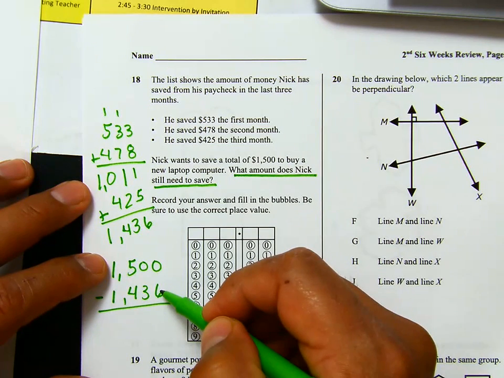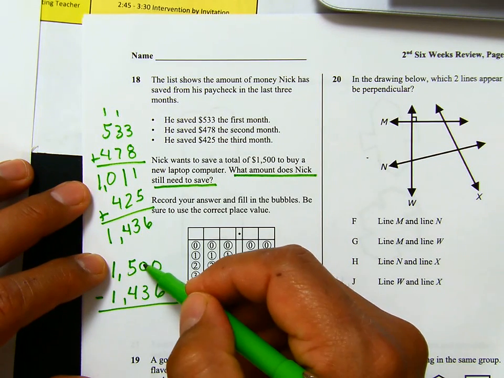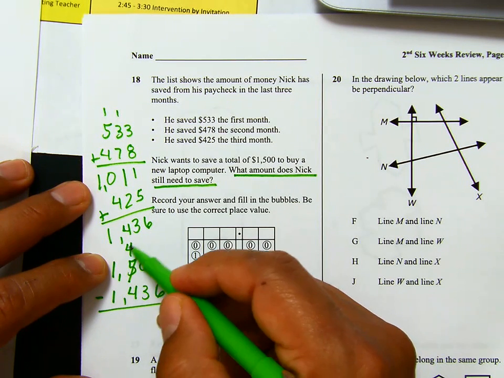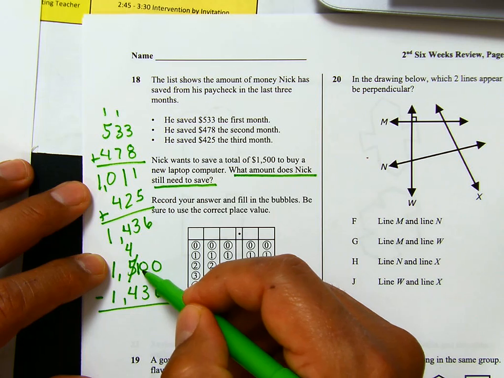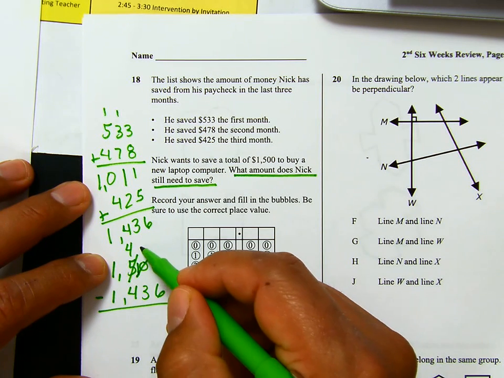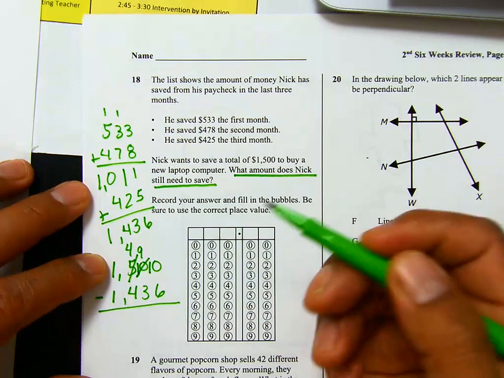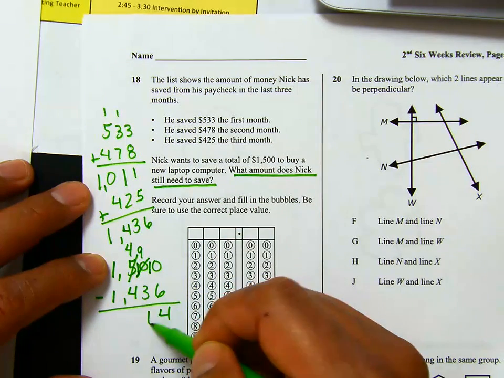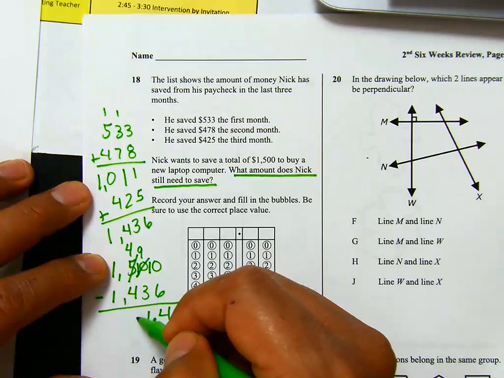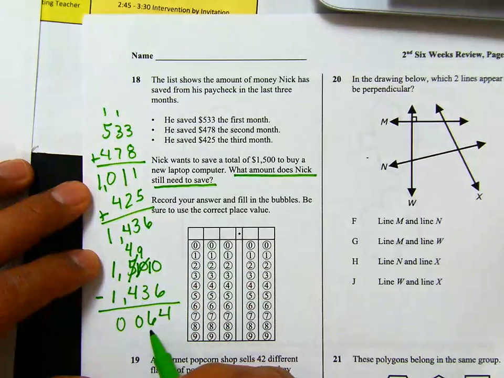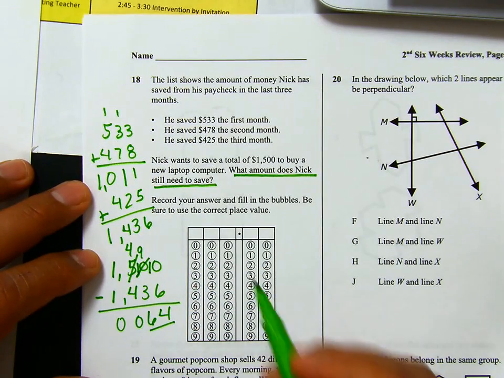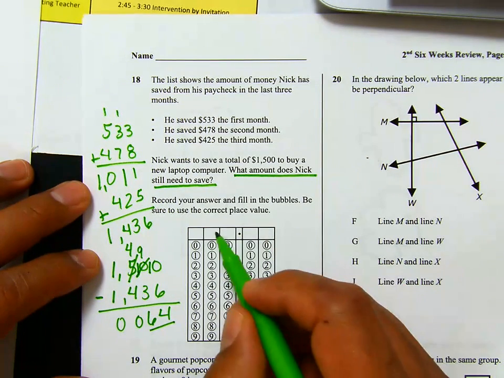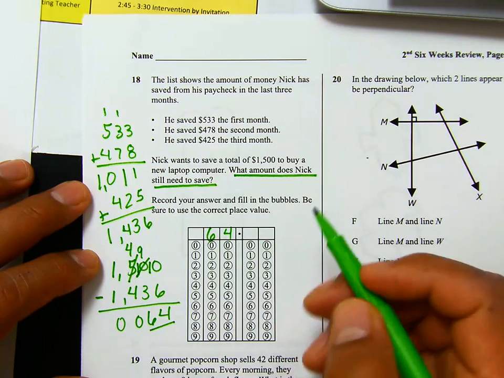So I cannot subtract 6 from 0, so I would have to regroup from the hundreds place because I can't regroup from that 0. So that becomes 4, this becomes 10 tens, and then regroup from those 10 tens, it becomes 9 tens, and this becomes 10 ones. 10 minus 6 is 4, 9 minus 3 is 6, 4 minus 4 is 0, 1 minus 1 is 0, so he still needs $64. This does not have a decimal, so we do not use the decimal place values. So we go 64.